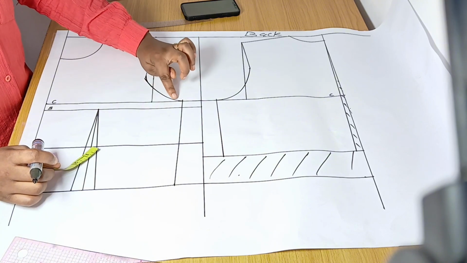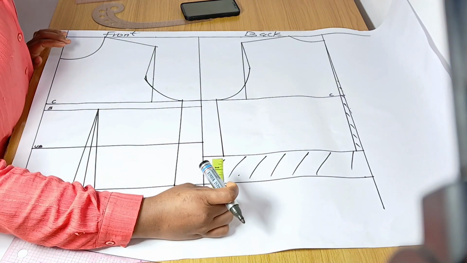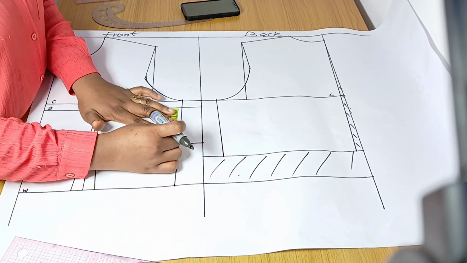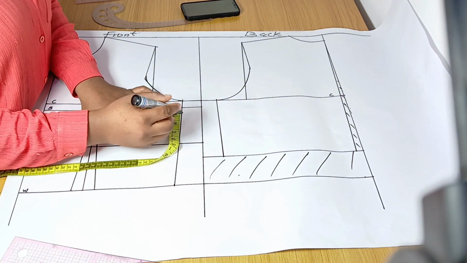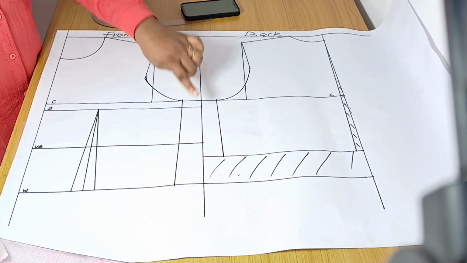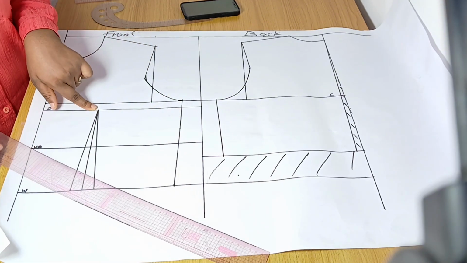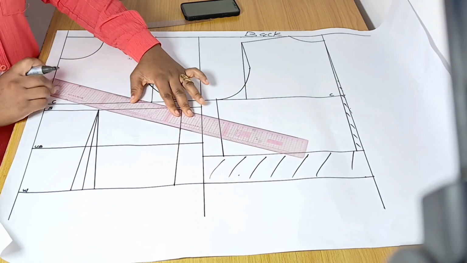I repeat, bust line, because a lot of people make the mistake of putting it at their chest. So we are going to put it at the bust, just like you see me measuring it out here. So I'm going to mark 2.5 inches here. When I'm done, I will use my ruler and extend it. So just watch this part so that you understand what I'm doing here.